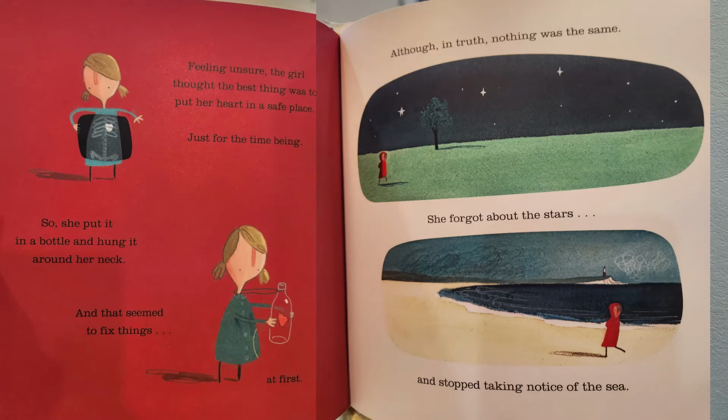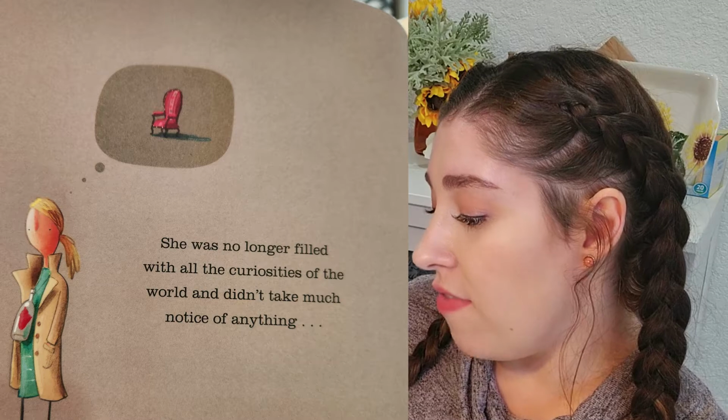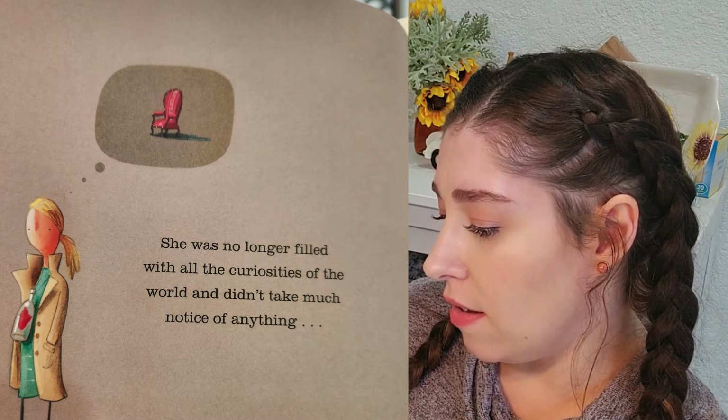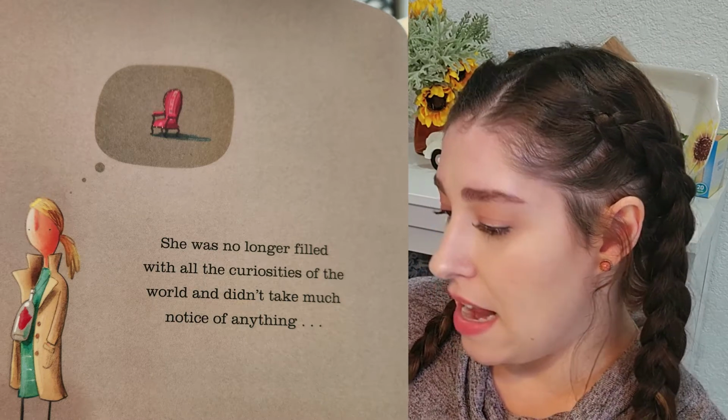Feeling unsure, the girl thought the best thing was to put her heart in a safe place, just for the time being. So she put it in a bottle and hung it around her neck. And that seemed to fix things at first. Although in truth, nothing was the same. She forgot about the stars and stopped taking notice of the sea. She was no longer filled with all the curiosities of the world and didn't take much notice of anything.